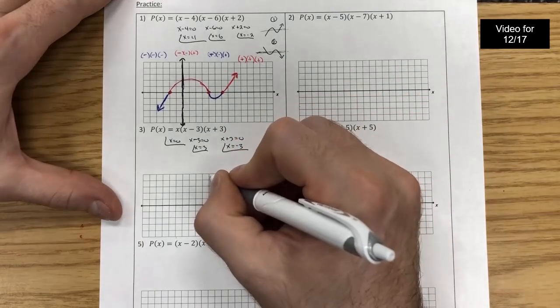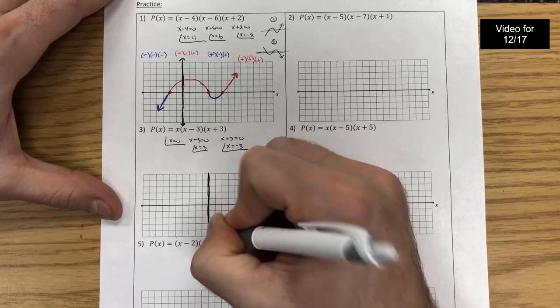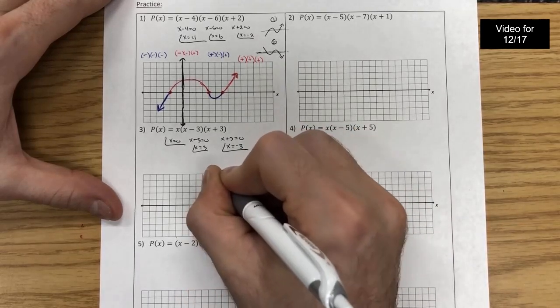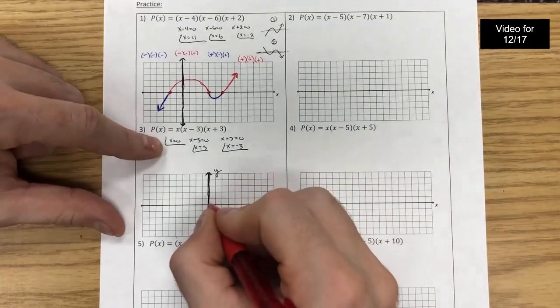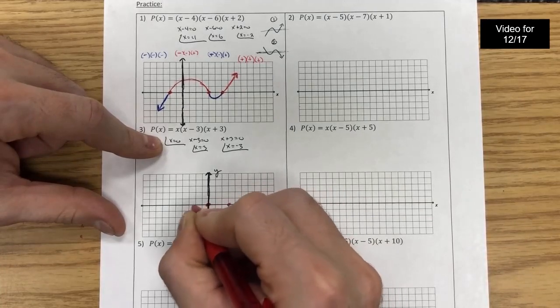So, well, this one's nice and centered, so I'm going to draw my axis right here in the center. Cool. So I have 3 roots, 1 at 0, 1 at positive 3, and 1 at negative 3.